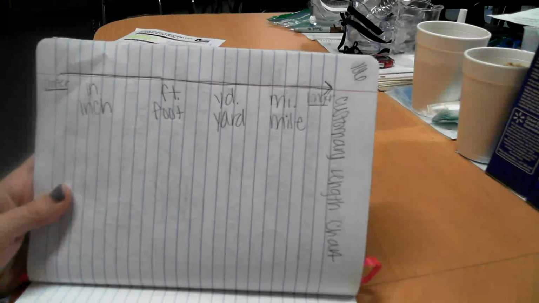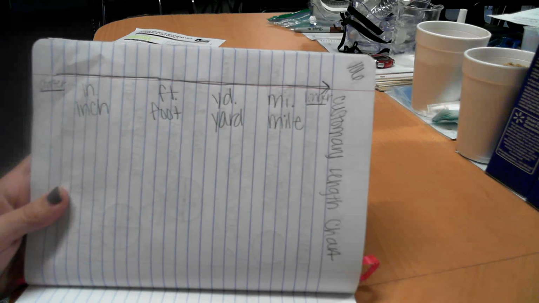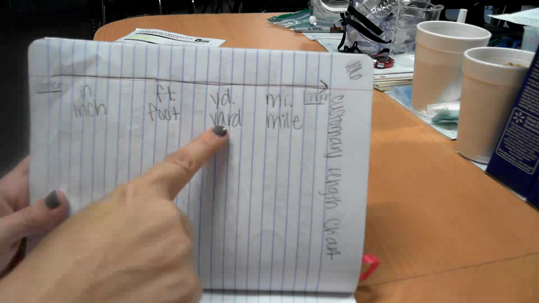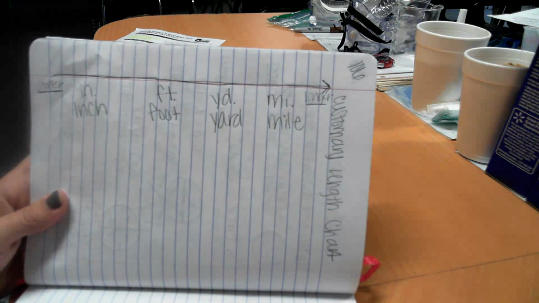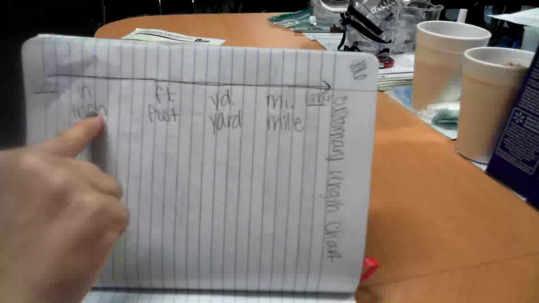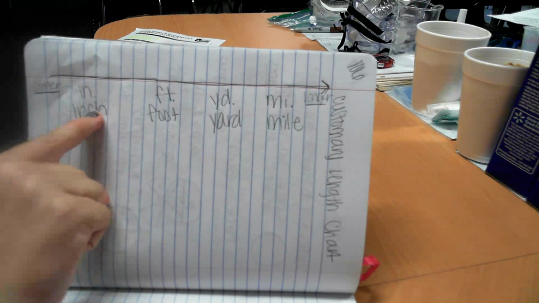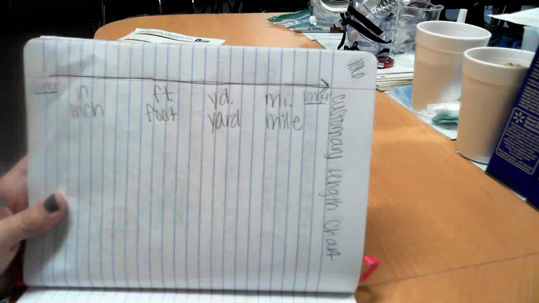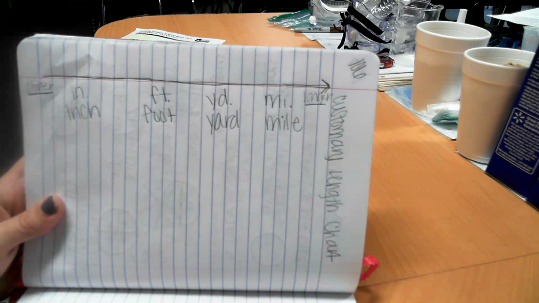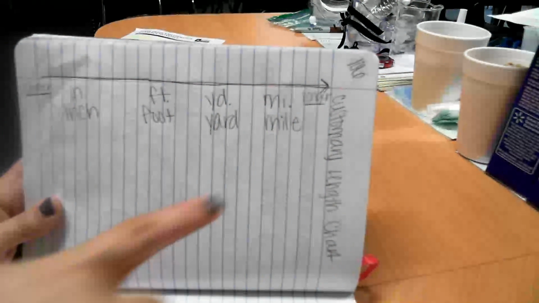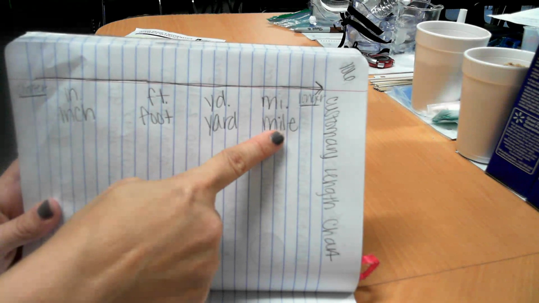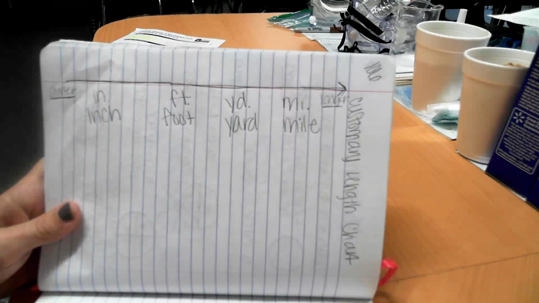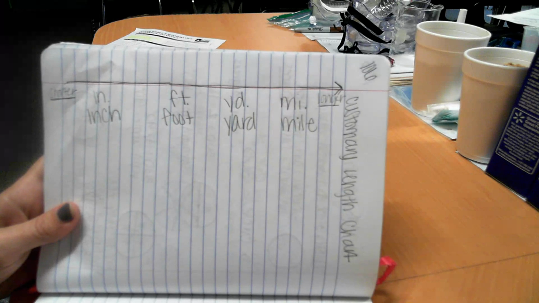So if I were to put these in order of smaller units to larger units, or shorter to longer, it would be inch, foot, yard, and then mile. Because things that are shorter, I'm going to use inches to measure. Then things that are longer, I might use feet. Even longer than that, I might use yards. And then really long, I'm going to use miles. Like if I go a long distance on a trip, I'm going to measure in miles. But if I'm just measuring my pencil, I might measure in inches. So go ahead and copy that down, and we're going to write some examples.